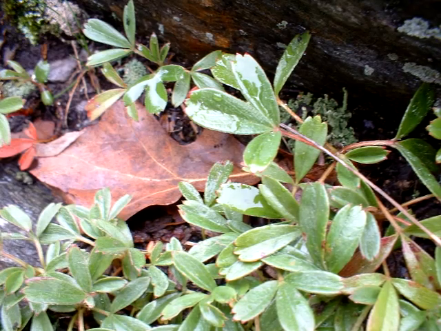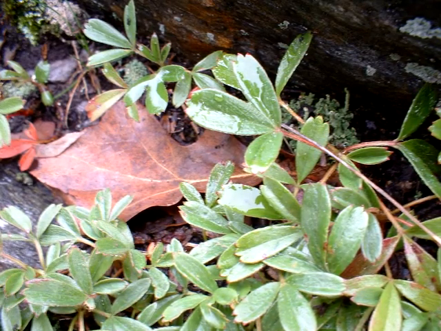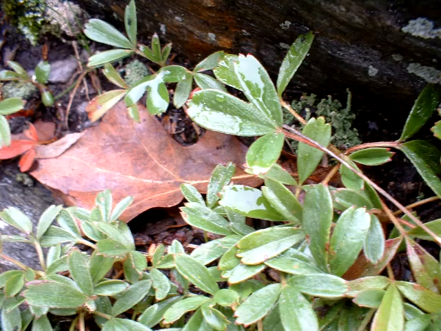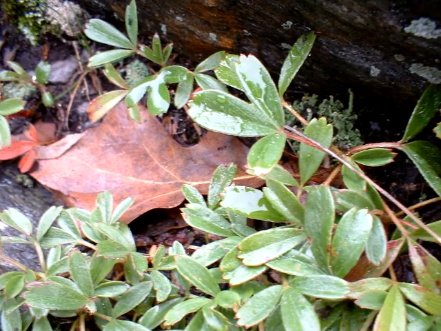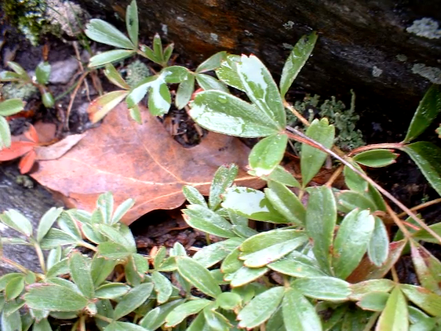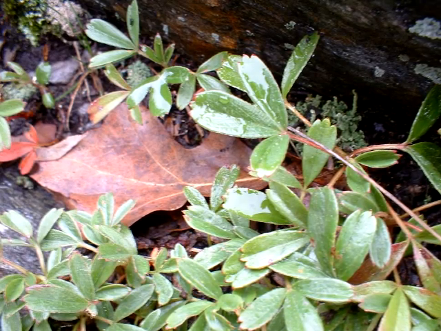We're looking down at a few very small plants that are growing out of this bedrock. These are plants referred to as potentillas.